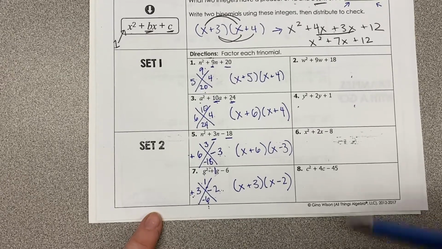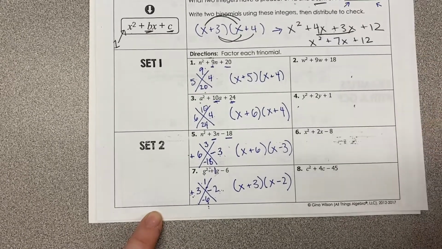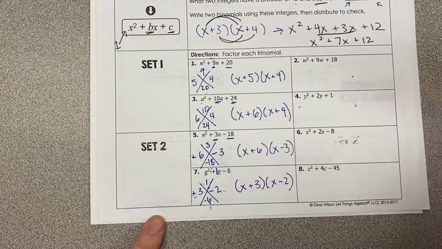Go ahead and pause this video and make sure 2, 4, 6, and 8 are all complete. If you have questions, please feel free to ask.